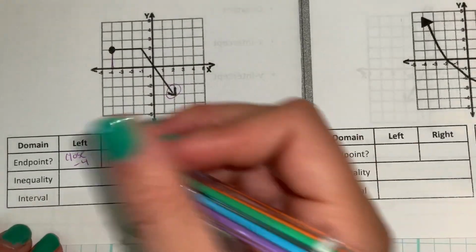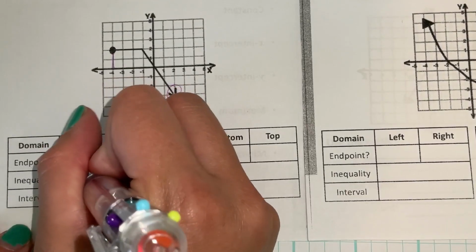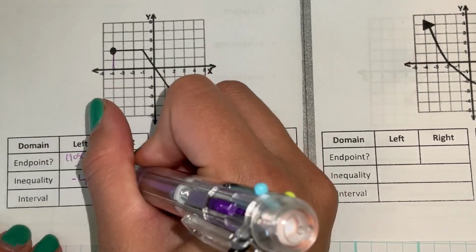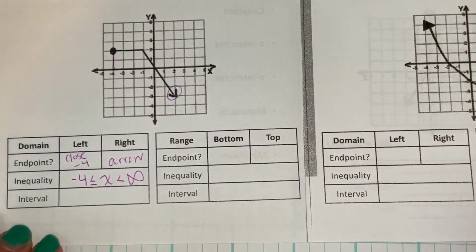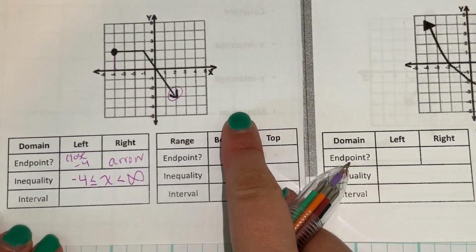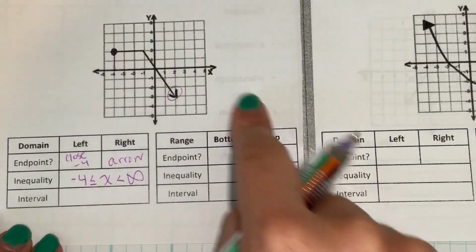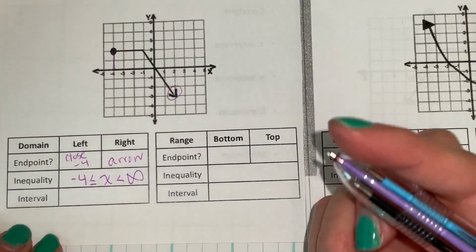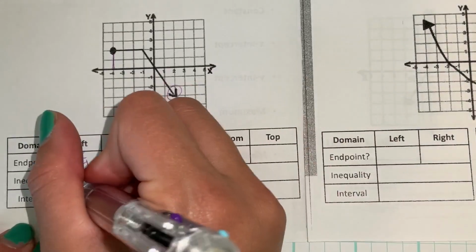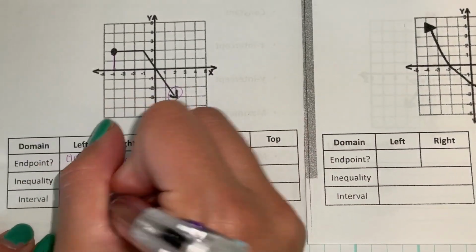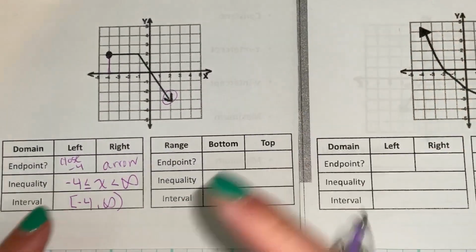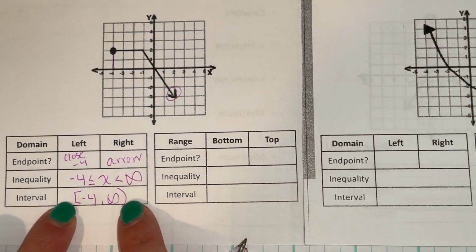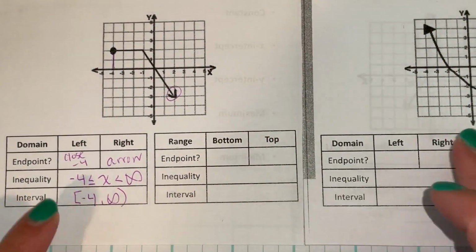So when I write the inequality, it goes -4, mouth with a line, x, just a mouth, to infinity, because it's going to the left positive. I'm sorry, to the right, and those are all positive. Good gravy. So because of that, my interval is going to be -4, comma, infinity, square bracket with the -4, round bracket with infinity. Range.